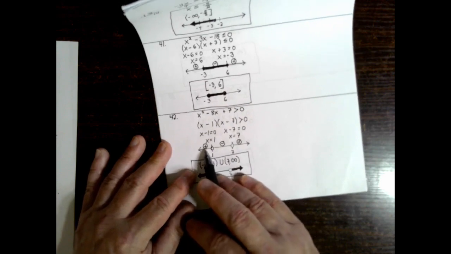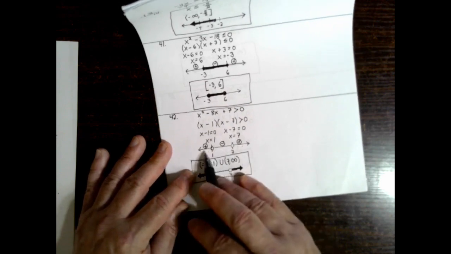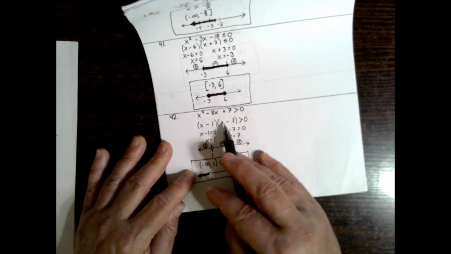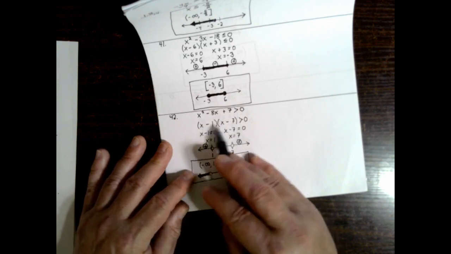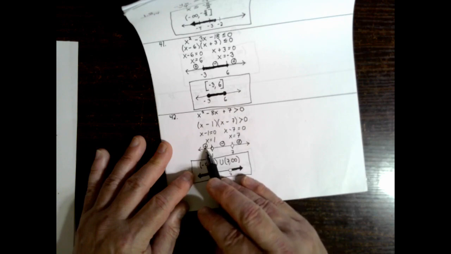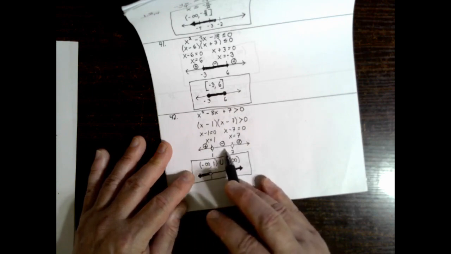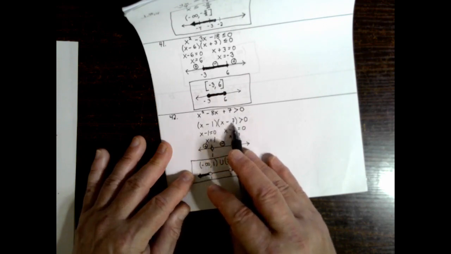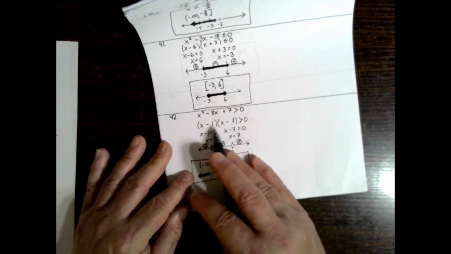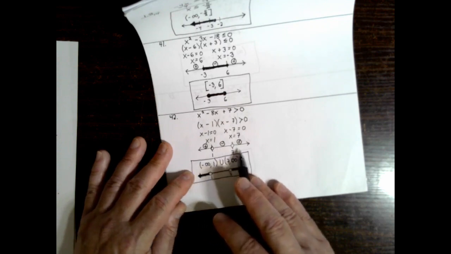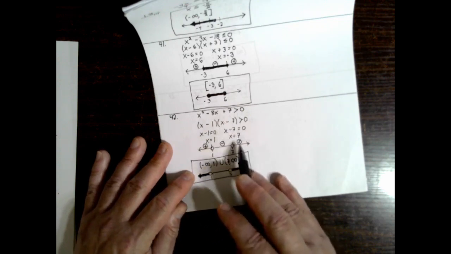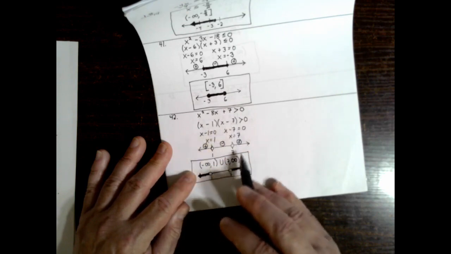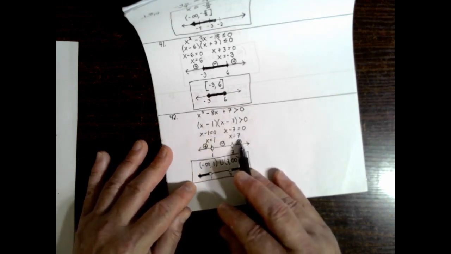Alright, so I'm going to check a number in each region. Over here we can pick 0. 0 minus 1 is negative. 0 minus 7 is negative. Negative times negative is positive. Between 1 and 7, let's try 2. 2 minus 1 is 1. 2 minus 7 is negative 5. 1 times negative 5 is negative. And let's try 8 for this guy. 8 minus 1 is positive 7. 8 minus 7 is positive 1. Multiplied together gives you a positive.